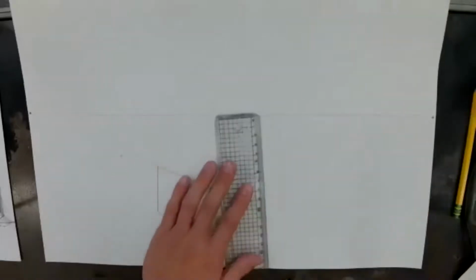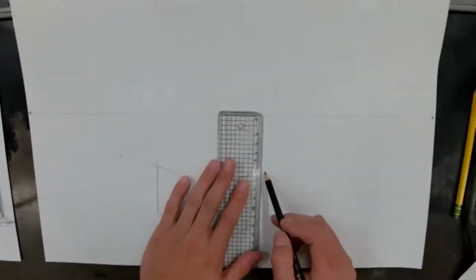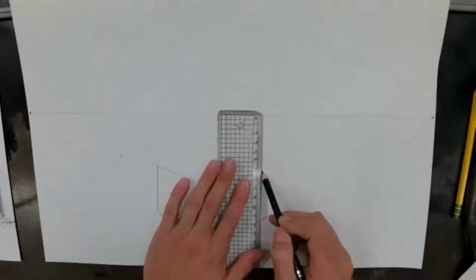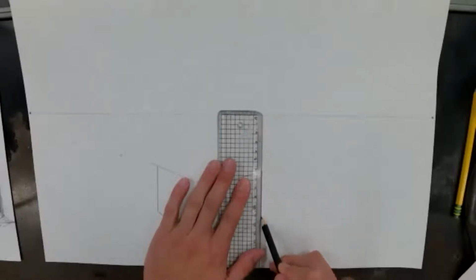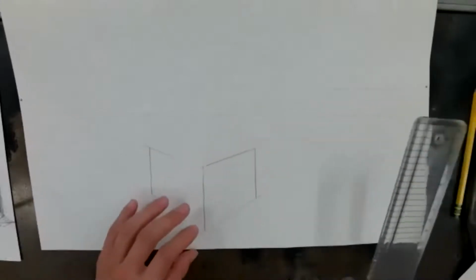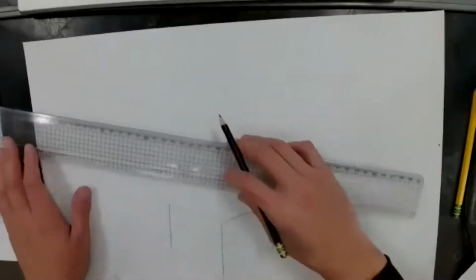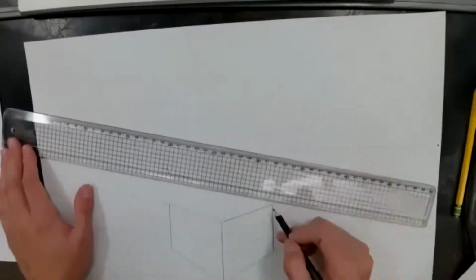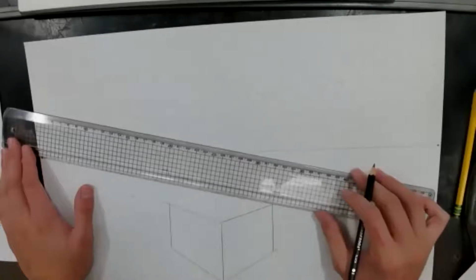Okay. So line straight up and down. And I'm going to connect the top to the vanishing point.